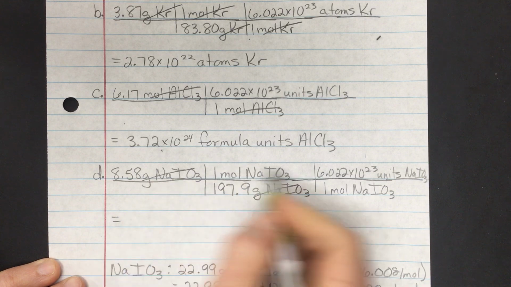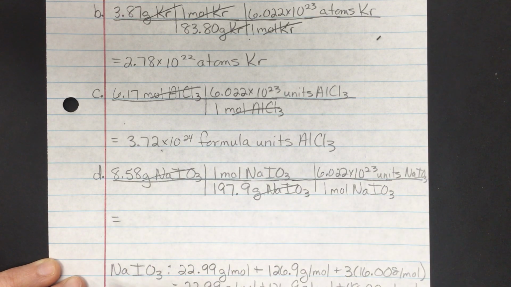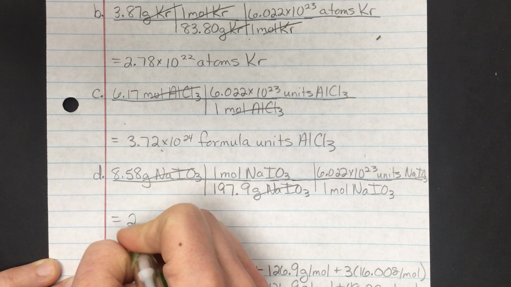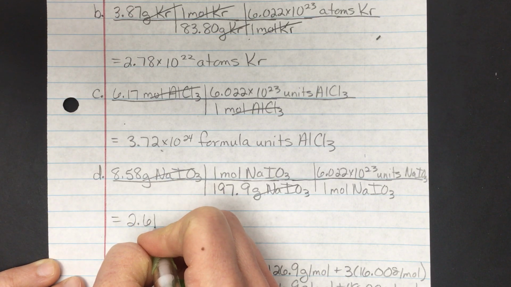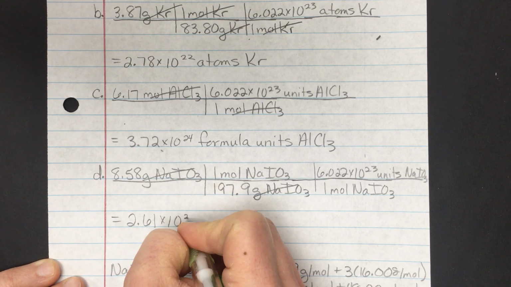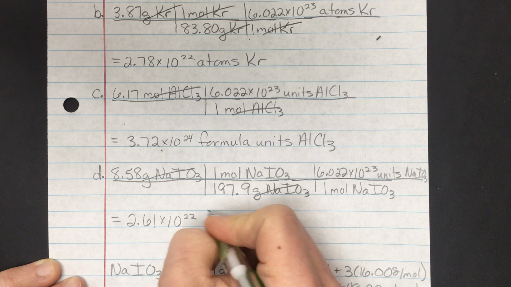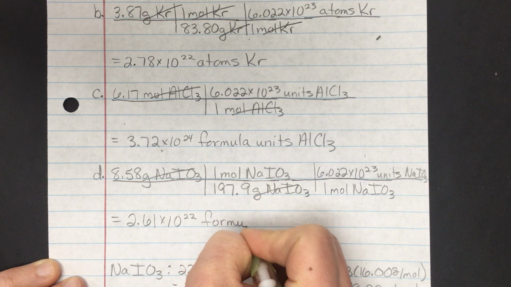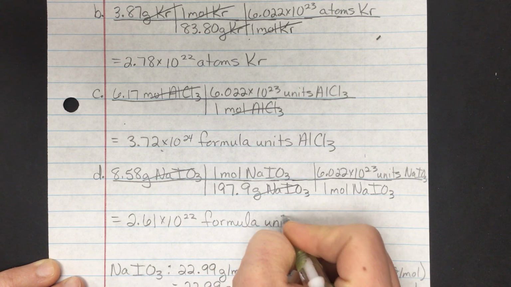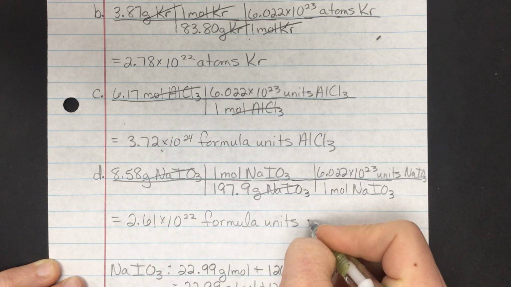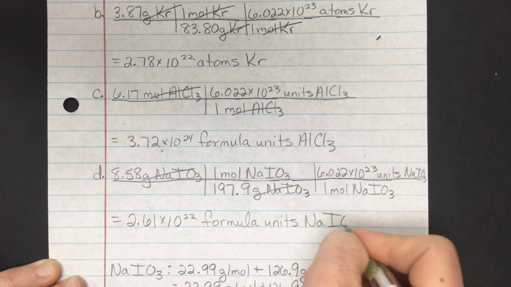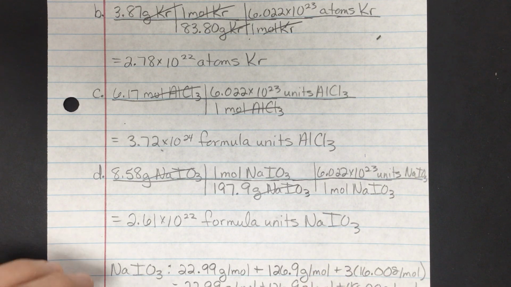So when I do the multiplication across the top and divide by the bottom, I get an answer of 2.61 times 10 to the 22 formula units of sodium iodate. And the last problem will be in the last video.